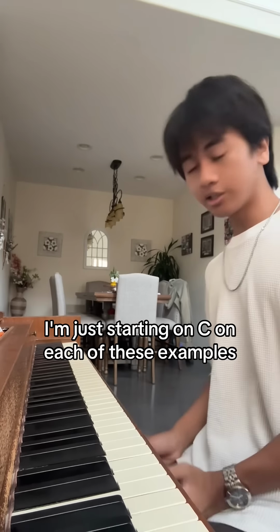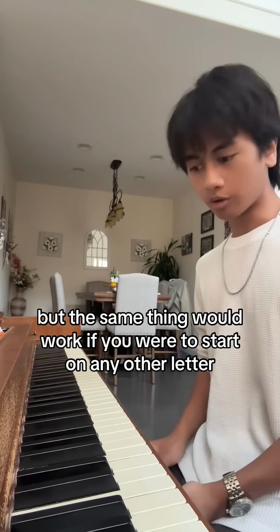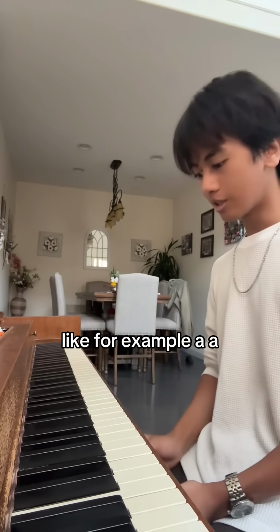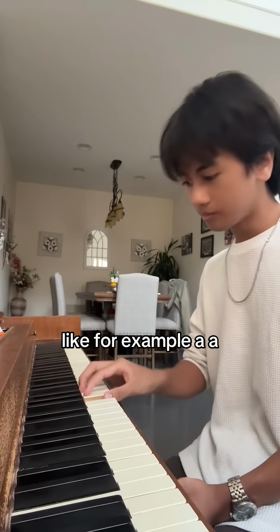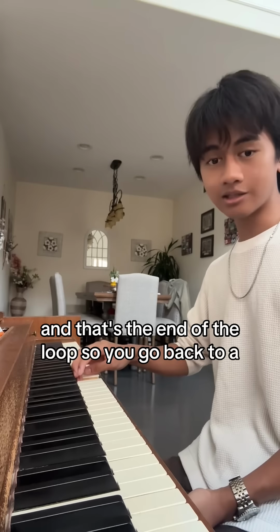I'm just starting on C in each of these examples, but the same thing would work if you were to start on any other letter. Like, for example, A. A, B, C, D, E, F, G, and that's the end of the loop, so you go back to A.